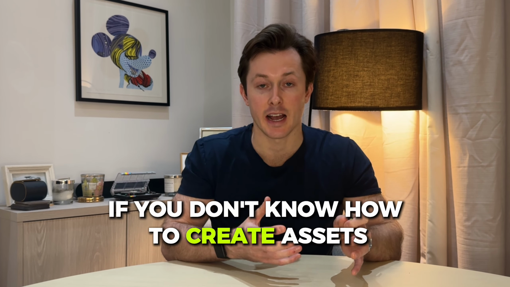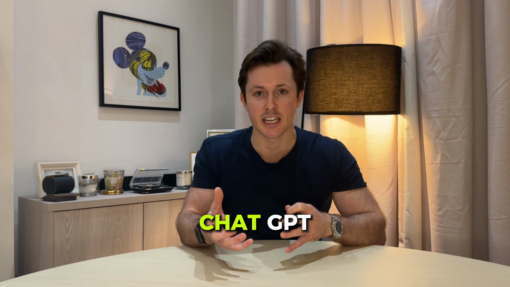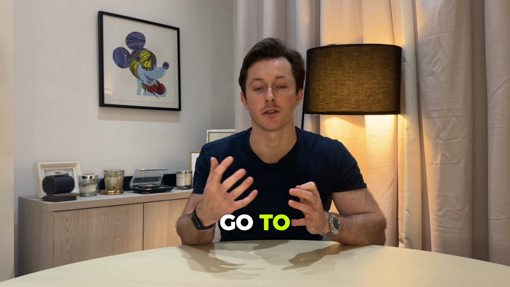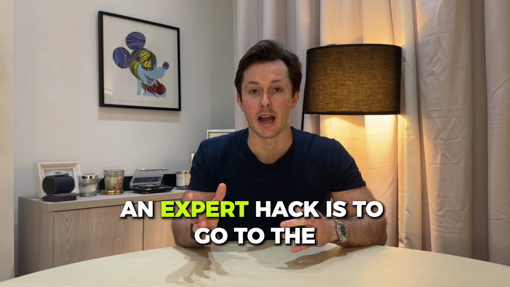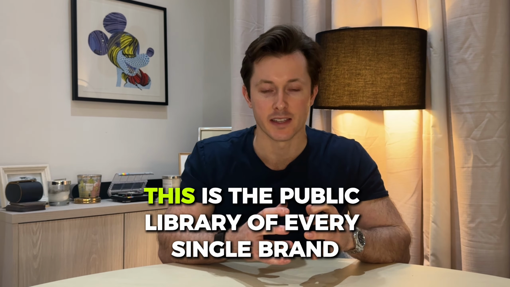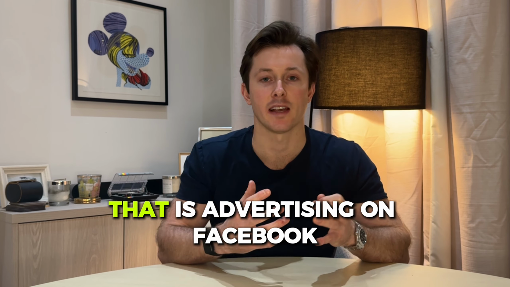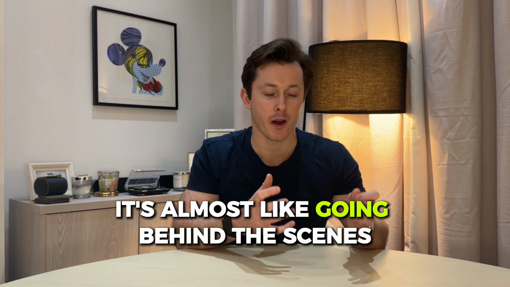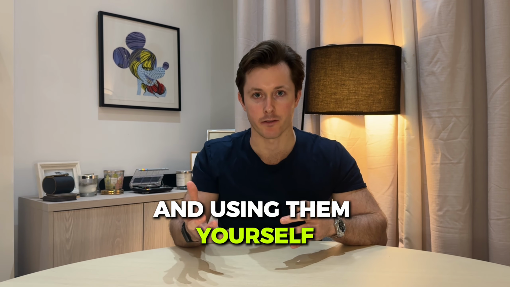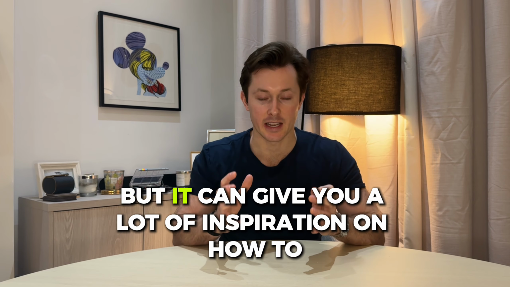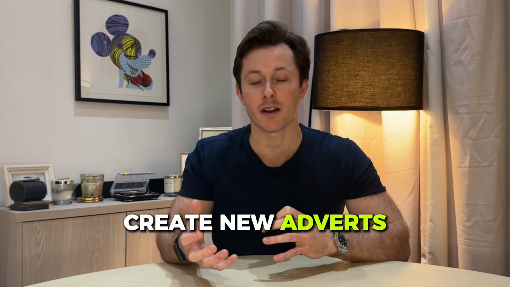If you don't know how to create assets, go to Canva, use ChatGPT, or if you want branded assets, go to Midjourney, learn how to prompt, or even just use the free templates on Canva. An expert hack is to go to the Facebook ads library. This is the public library of every single brand that is advertising on Facebook. It's almost like going behind the scenes of a competitor brand, taking their best performing ads and using them yourself. Now, you don't see the performance of those ads, but it can give you a lot of inspiration on how to create new adverts for your business.